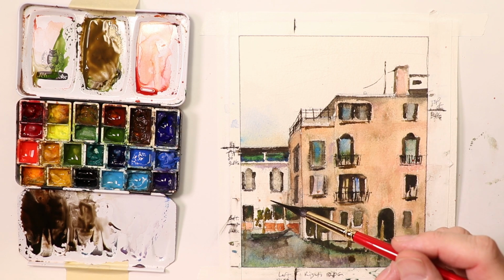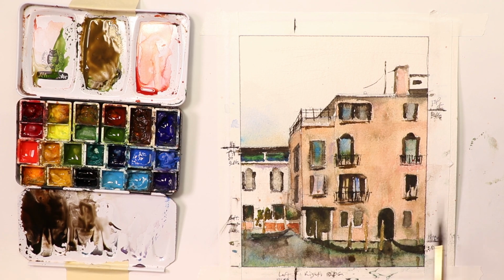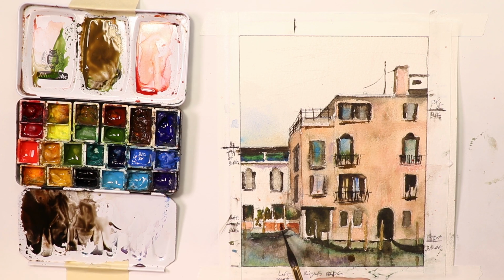And let's see what else we have here. Do we have anything else? Maybe a few darks over here, it looks like. We have some darks over here.